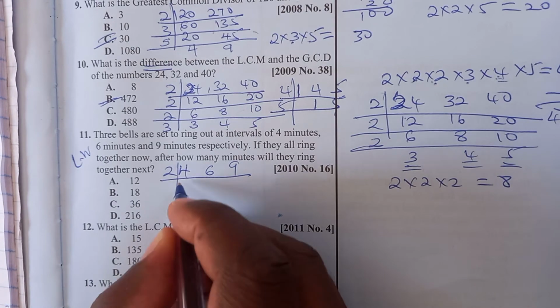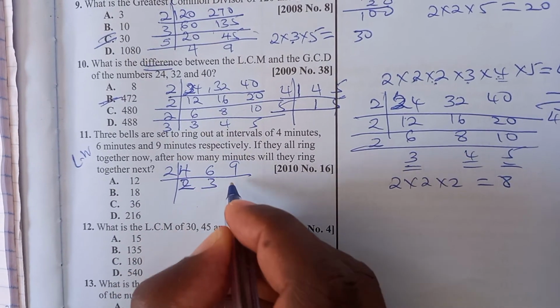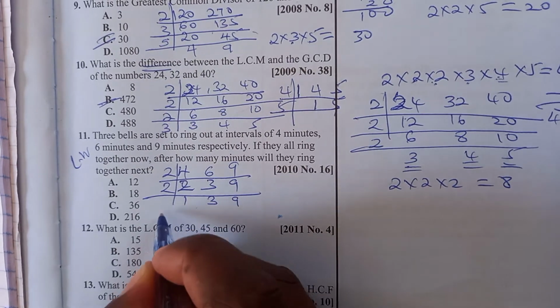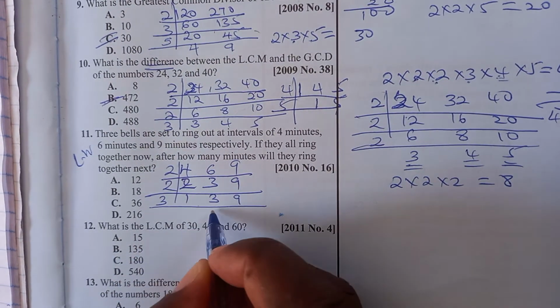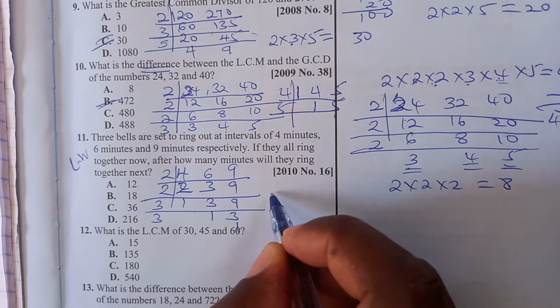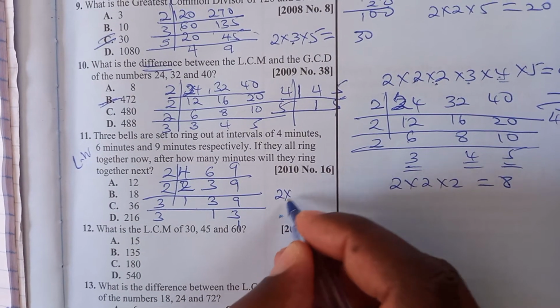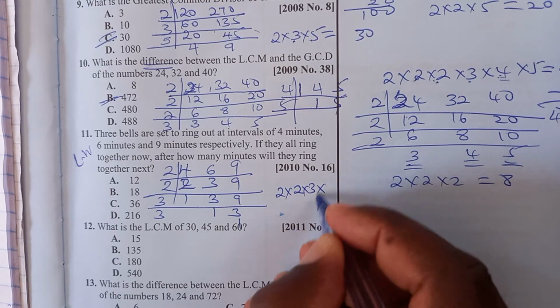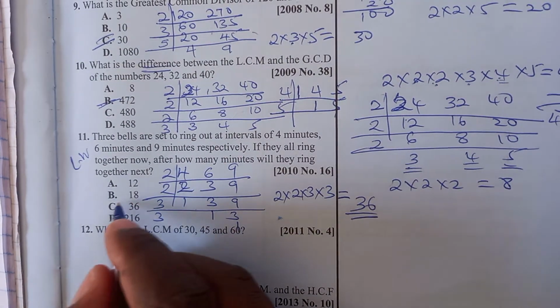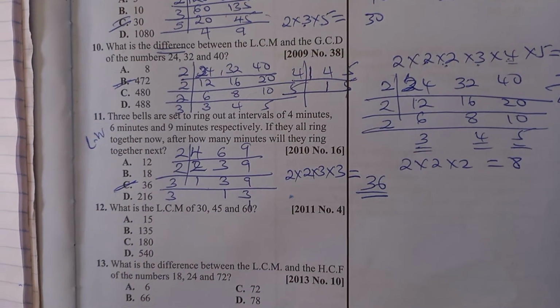You divide by 2 to get 2, 3, you drop 9. Again 2 because of 1, 3, and 9. You take 3, you get 1, you drop 3. Then the last one is 3, you get 1. So it will be 2 times 2 times 3 times 3, which gives us 36. So they ring after 36 minutes.